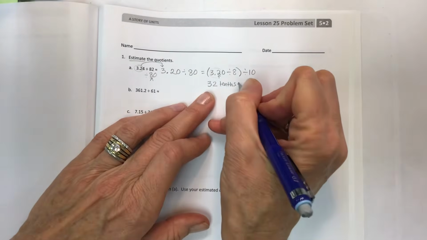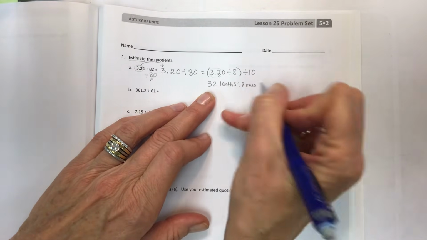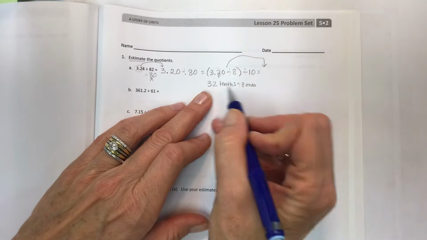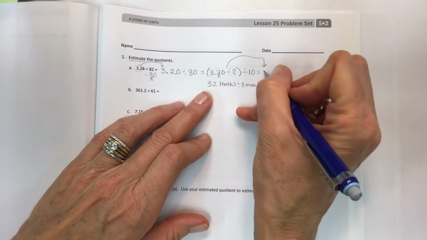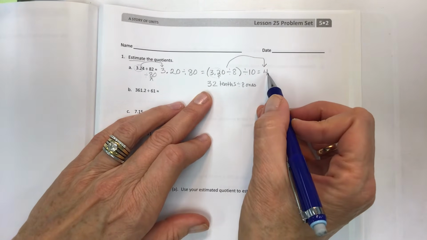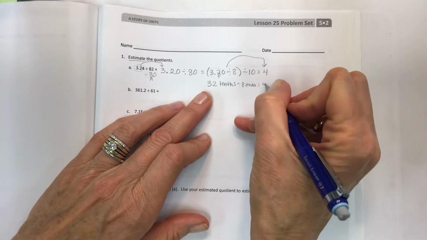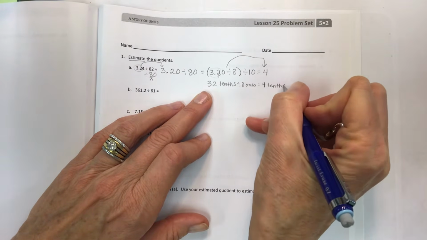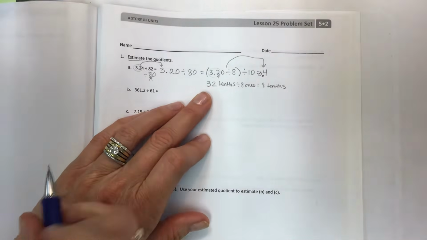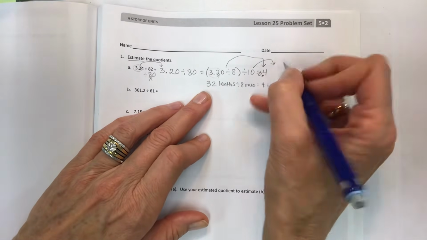So 32 tenths divided by 8 ones. And 32 divided by 8 is what? 4, but it's 4 what? If it's 4 tenths, then that would look like 0.4. But guess what? You have to do another step.